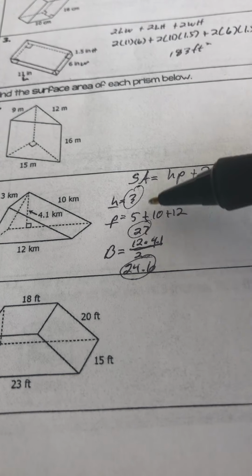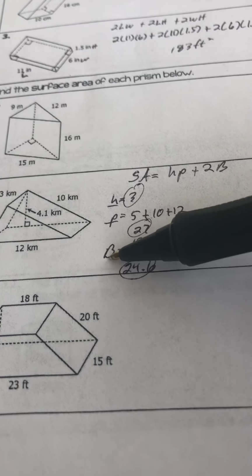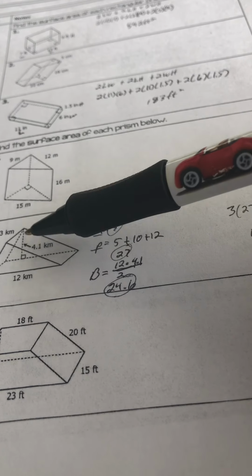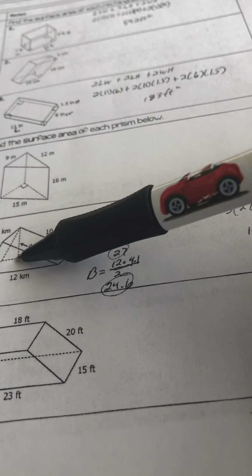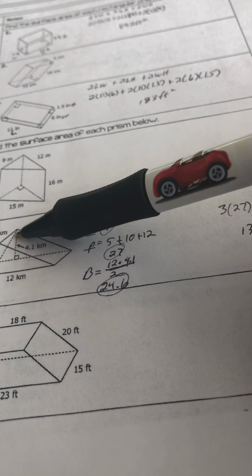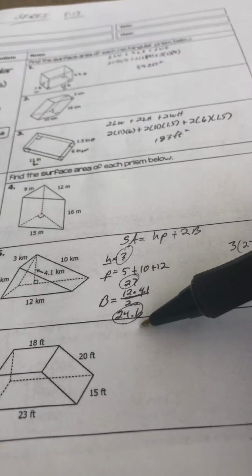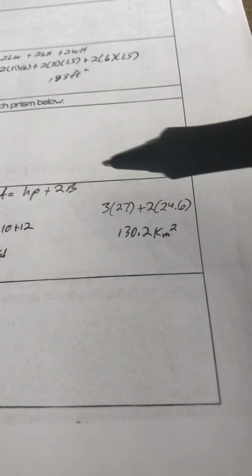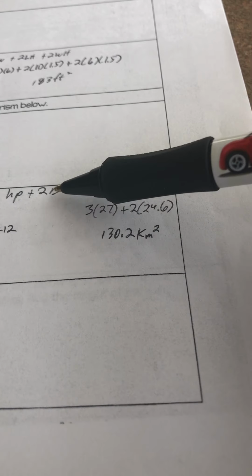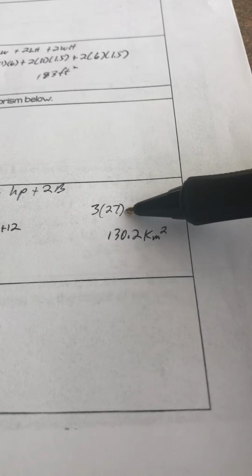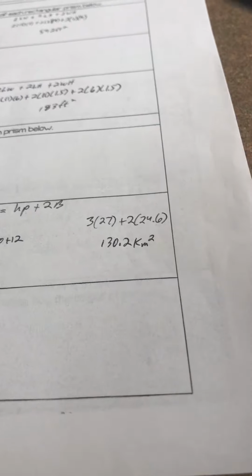I'm circling the numbers I'm going to use in this formula. And then the area of the base, so we have the area of the base, this is 12, and this one right here gives you the height, so it's 12 times 4.1 divided by 2, which is 24.6. These 3 numbers I use in the formula. So my H, I put my H there, my P, I put my P there, my 2 times the B, 2 times the B, the base that I just found. Just type this in your calculator the way you see it, and you get 130.2 kilometers squared.